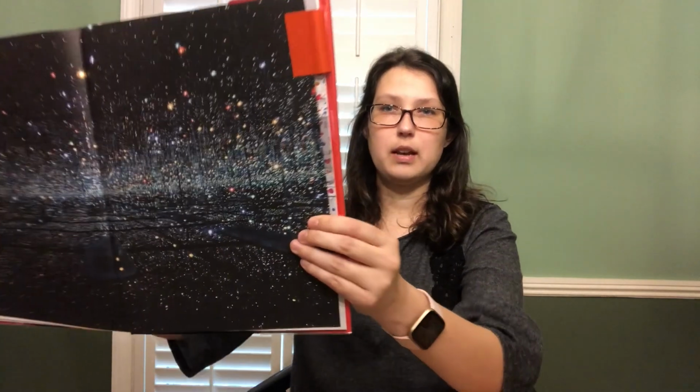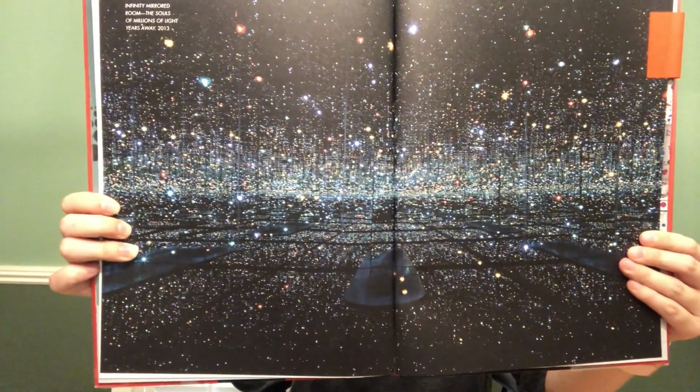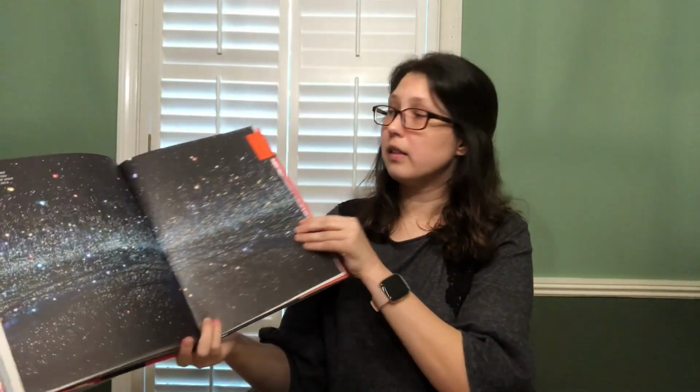And this next one is the one that is the inspiration for our art project today. And this one is called Infinity Mirrored Room, The Souls of Millions of Light Years Away.